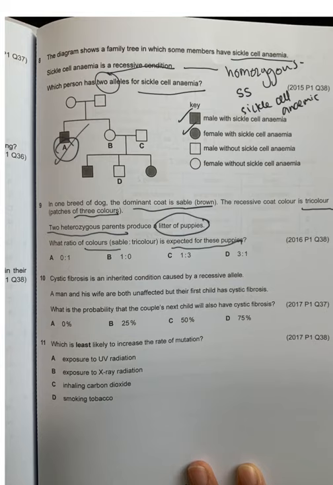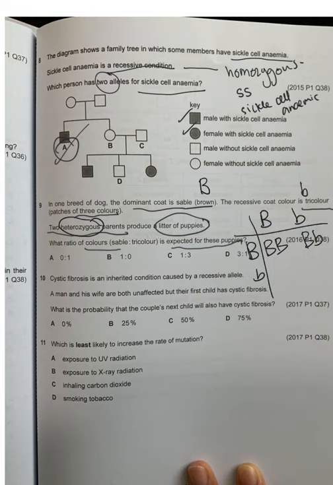So now we have 2 heterozygous parents. Let's say brown is big B, and the recessive coat is small b. This is a legend, meaning you assign a letter to that trait. So if it is heterozygous, it is big B, small b, crossed with big B, small b. So you do your working: big B, big B; big B, small b; big B, small b; and small b, small b.